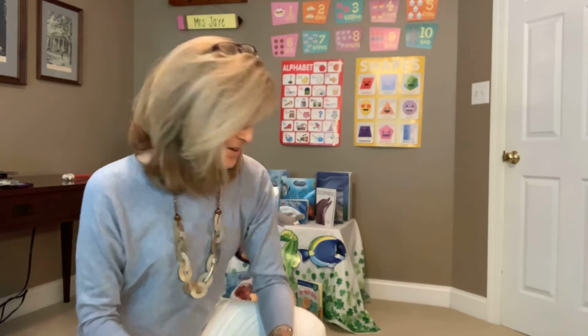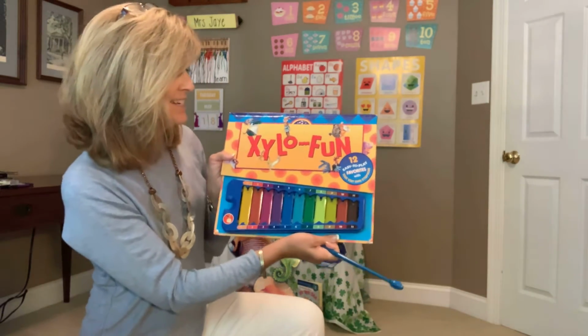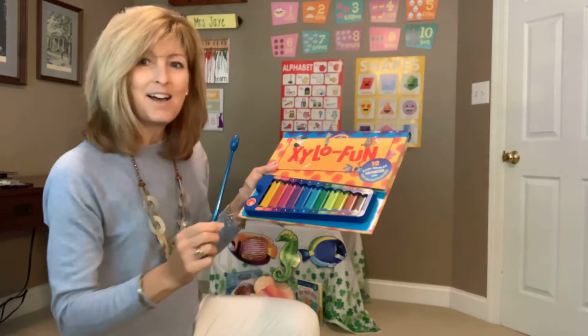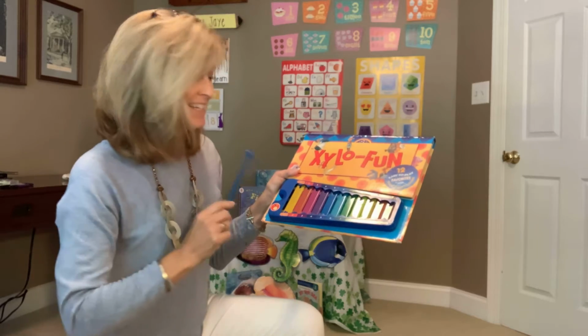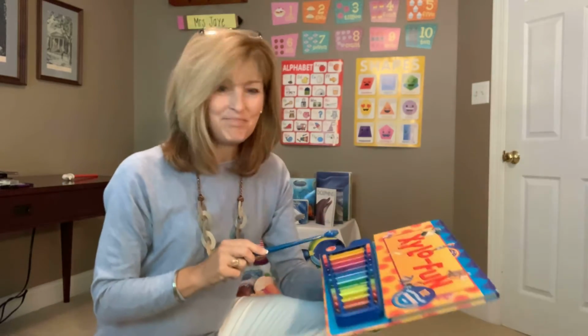If X is at the end of a word, it makes the X sound. If it's at the beginning of a word, it says xylophone, but this is a xylophone. This is up. This is down. Let's see if you can name this tune. You ready?